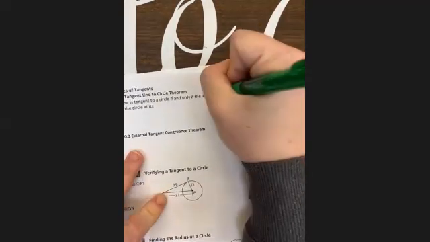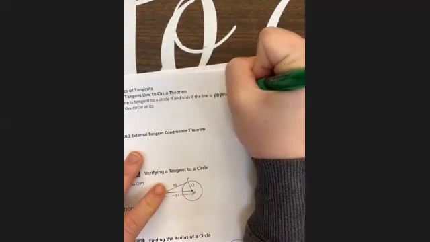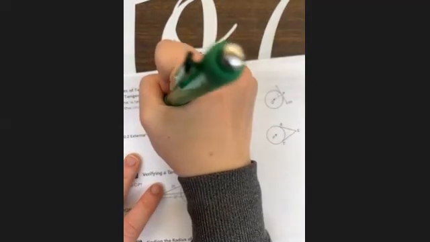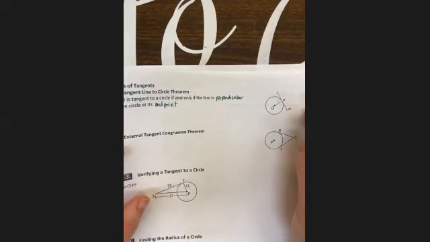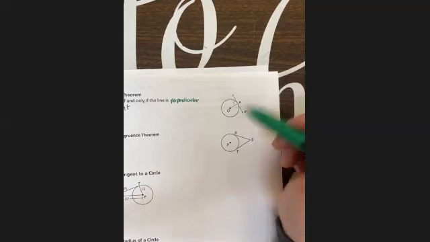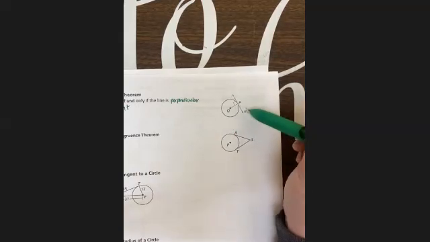Okay, using properties of tangents. Theorem 10.1, tangent line to a circle theorem. It says in a plane, a line is tangent to a circle if and only if the line is perpendicular to a radius of the circle at its endpoint on the circle. So over here on this picture, we have line M is tangent to circle Q if and only if line M is perpendicular to segment QP.